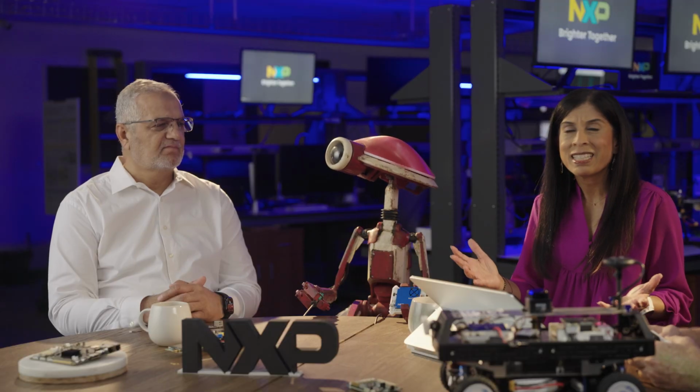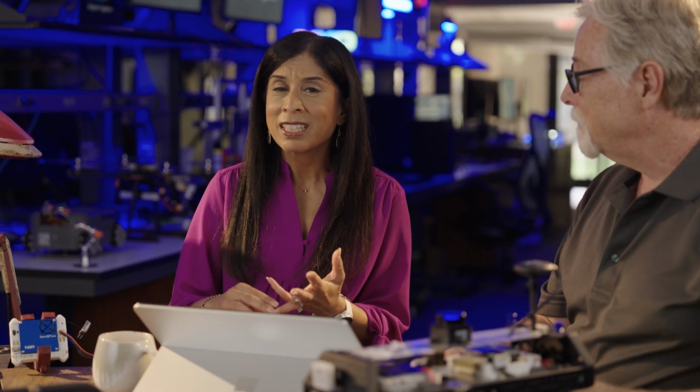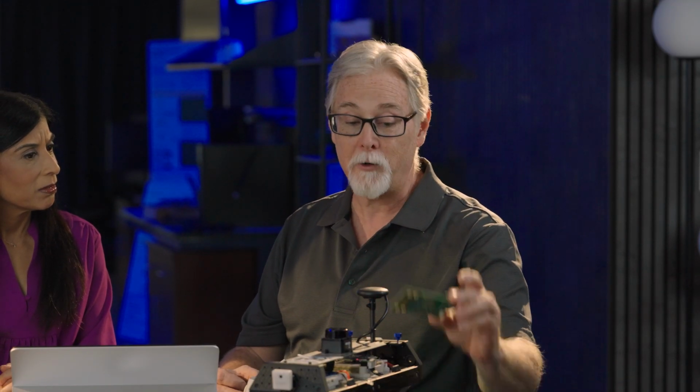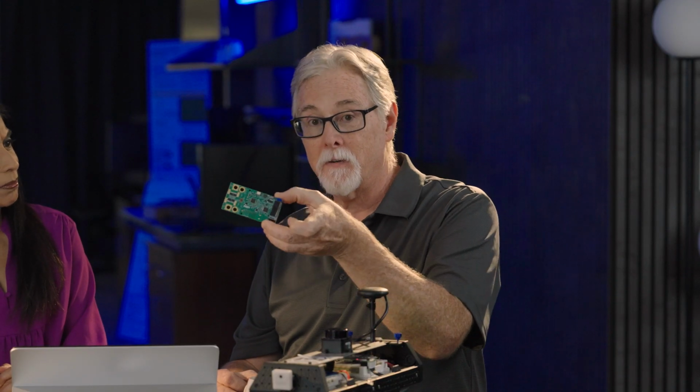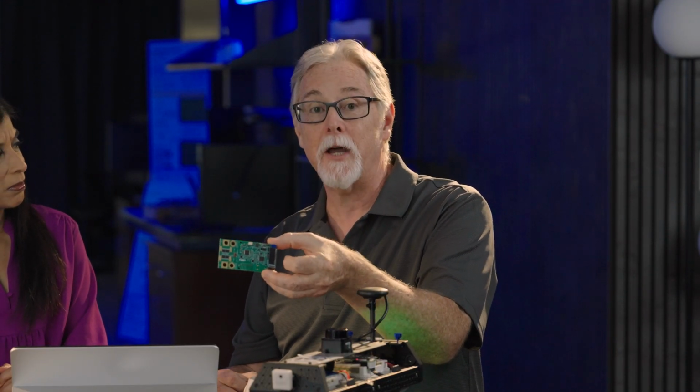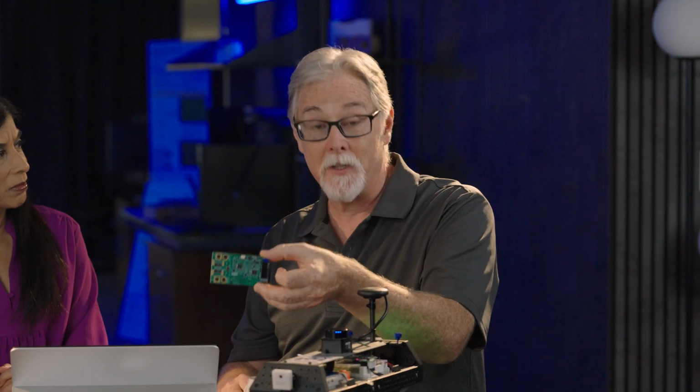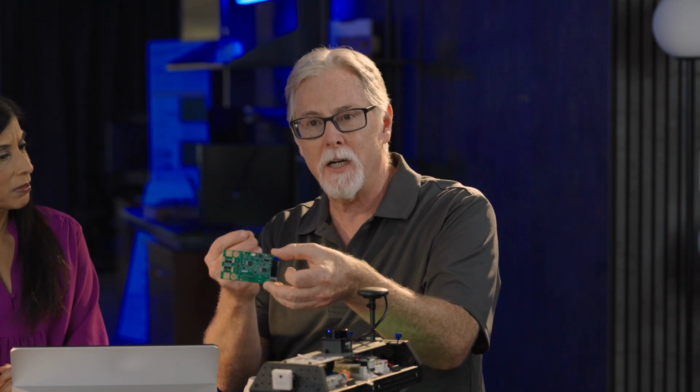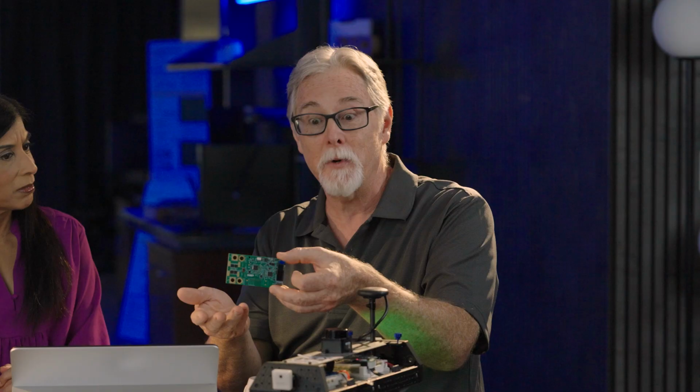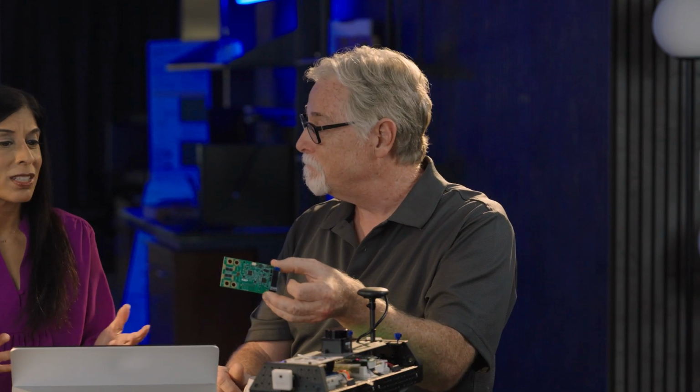Interesting. I see a theme here across these three types of robots. They all need processing for the brains, connectivity or interconnectivity, sensing, and control, like motor control. Is there anything I'm missing? Yeah, I mean, keep in mind, NXP has a huge portfolio, including things like battery management, right? So here's a very customizable battery management board reference design that lets you do all kinds of control over what's happening with the robot battery.